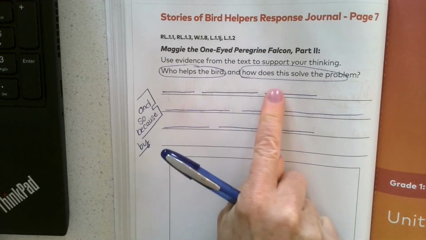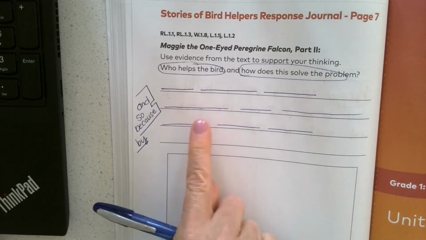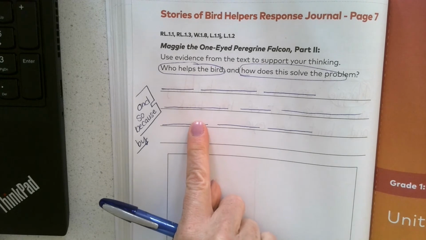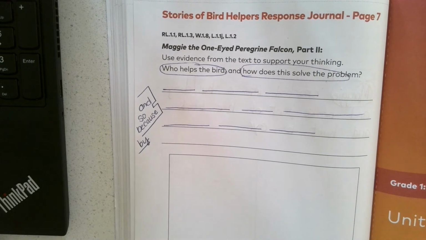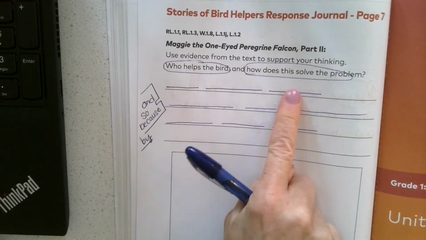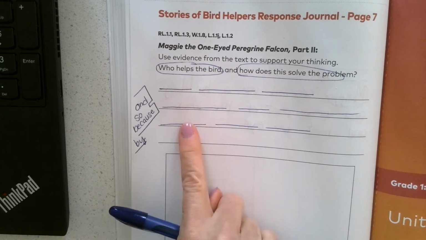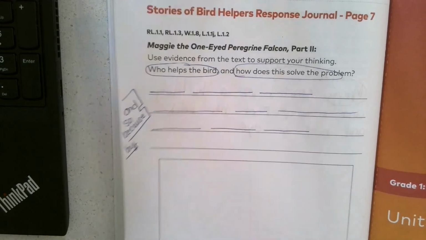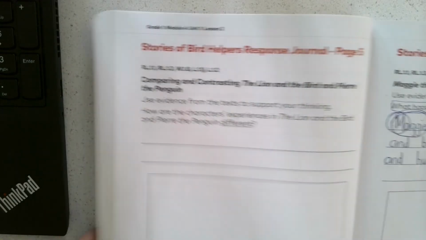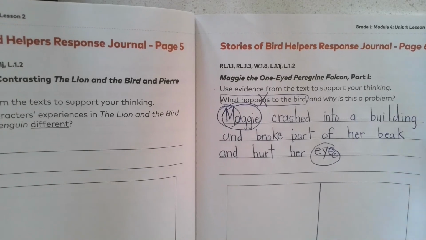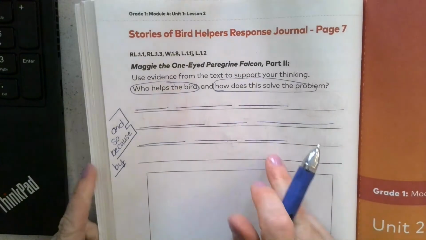The doctors help Maggie by removing her hurt. And if you need to find the word I, you can go back to the previous page, and I circled it for you. By removing her I.